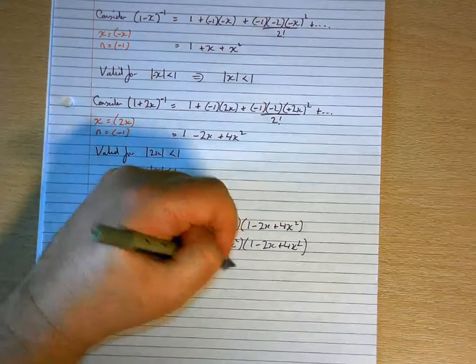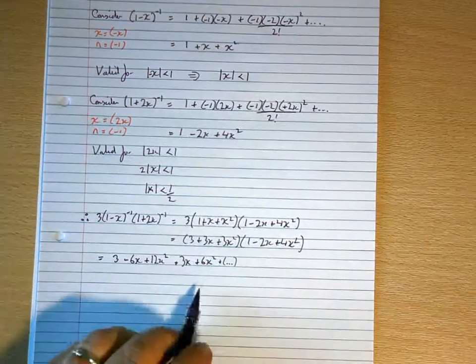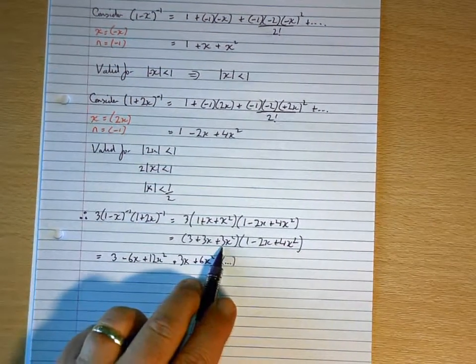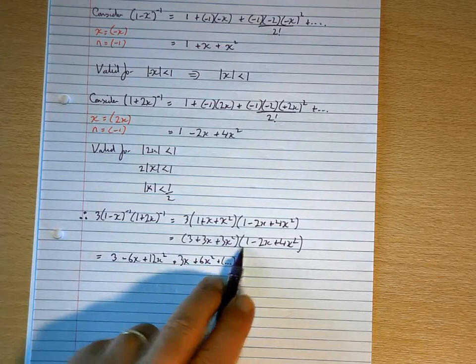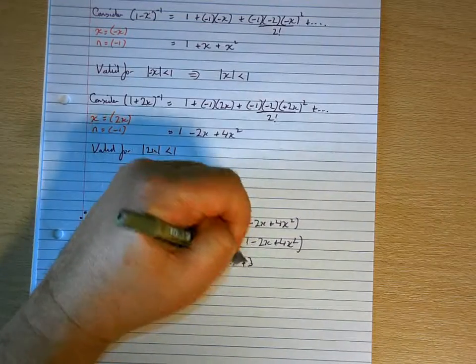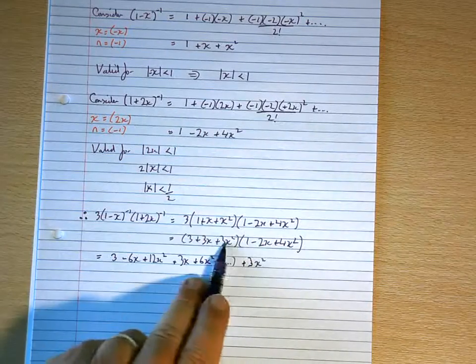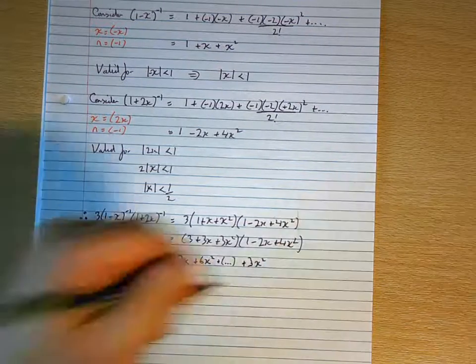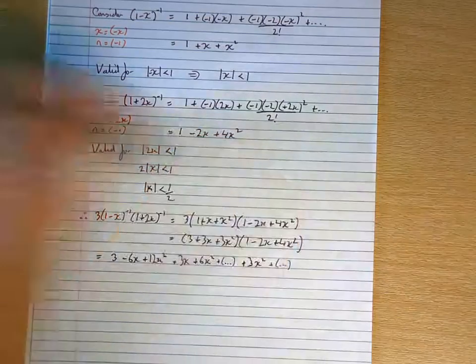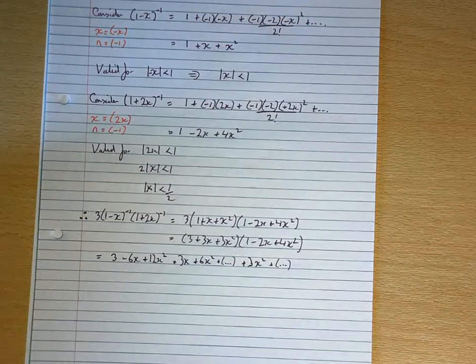So if I just put in there plus etc, and then from this one, the first one is going to give me a squared, so it'll be plus 3x squared. But again, from then on I'm going to get a cubic and to the power of 4. I don't need to worry about those. They're not going to be in my first 3 terms.